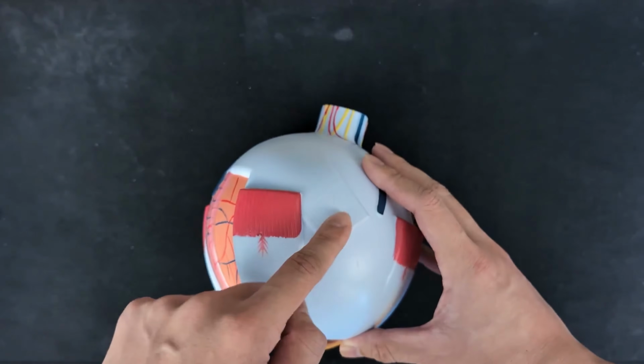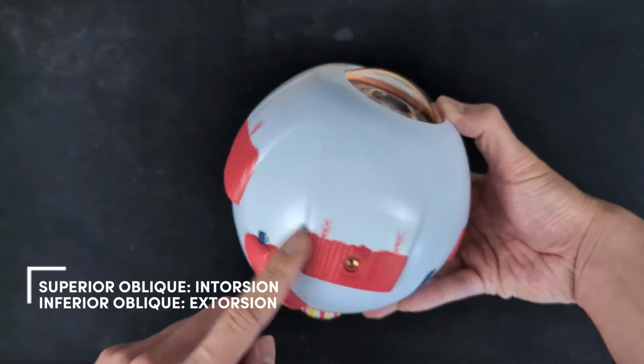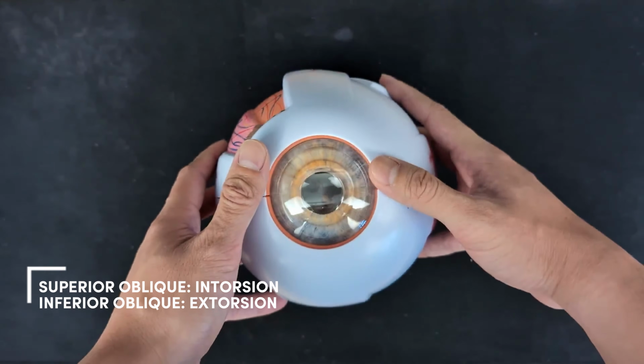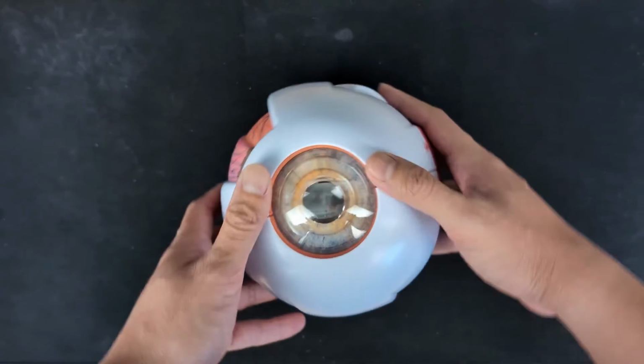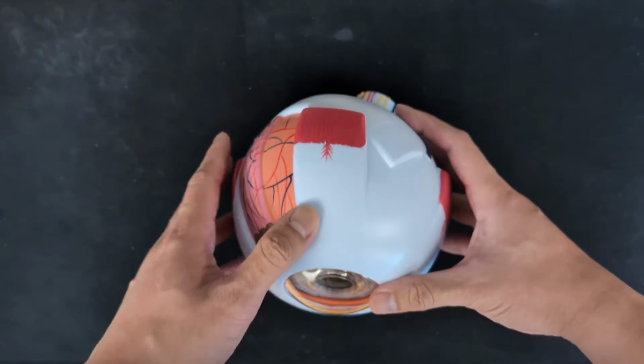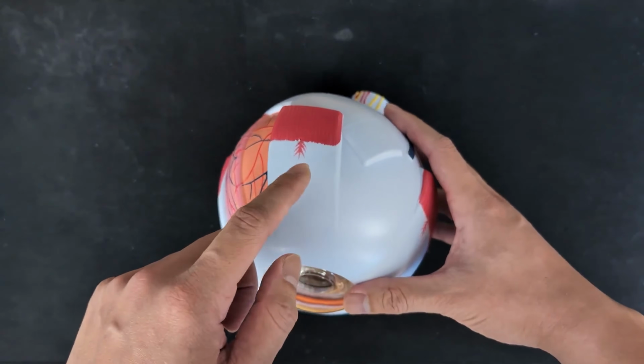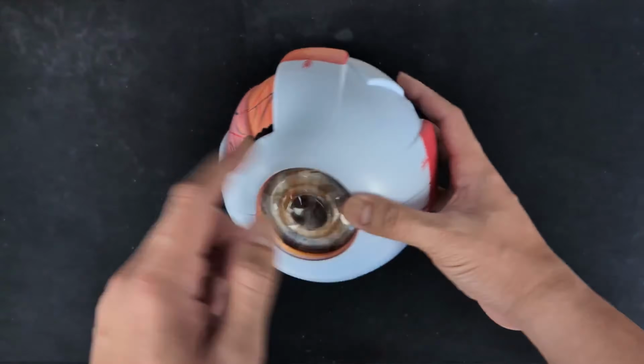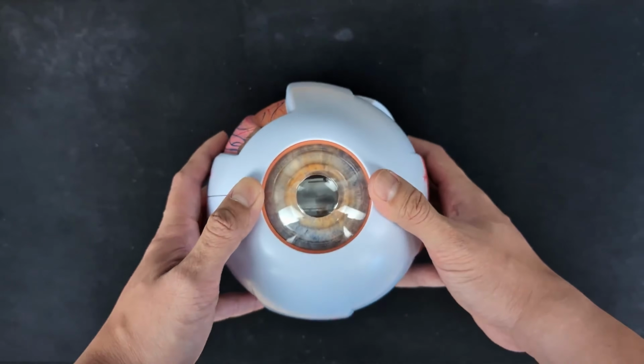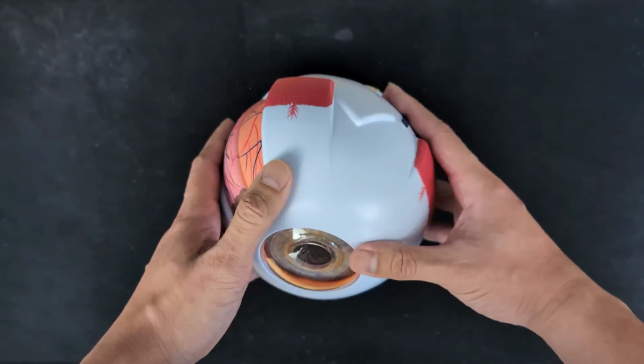And then you have 2 oblique muscles, the superior oblique and the inferior oblique. These are primarily responsible for torsional movements of your eye. Just to note, I'm not going to go into too much detail about it, but aside from the medial rectus and the lateral rectus, all the other muscles have both secondary and tertiary movements.